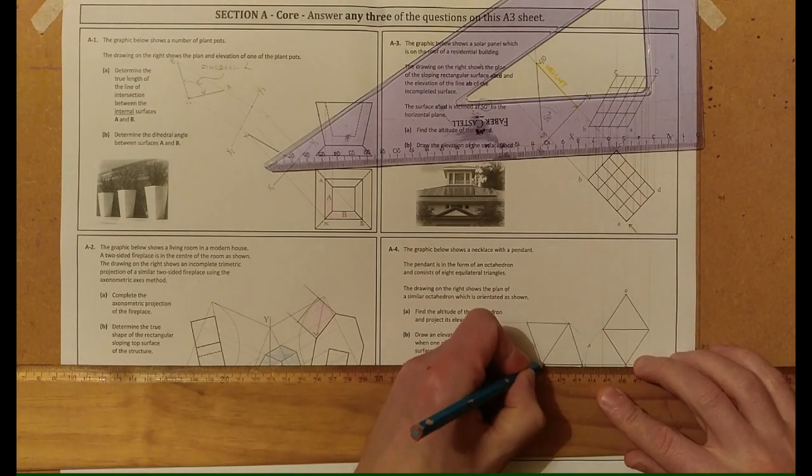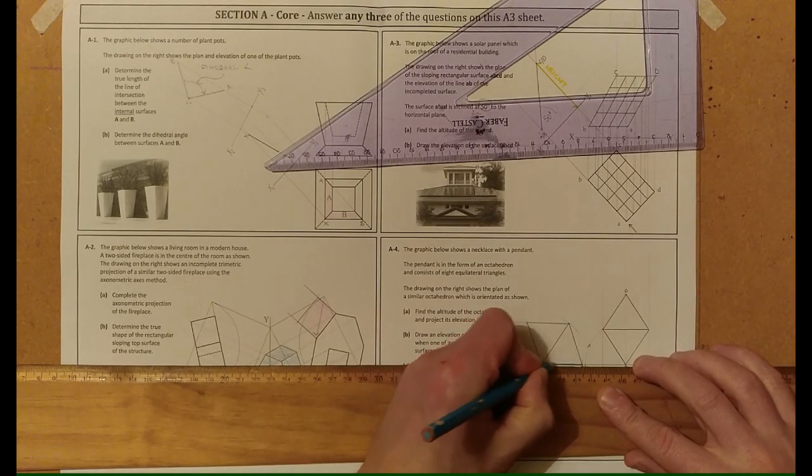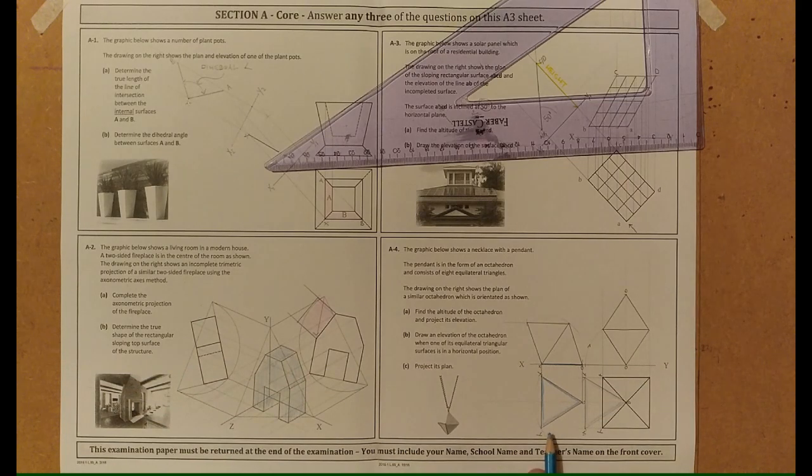Slightly tricky to visualize with this octahedron. This blue surface here represents our triangle on the ground. This one, if you like, is sloping towards us, as this one is sloping away from us as well at an angle. So basically that's your elevation of the octahedron drawn.